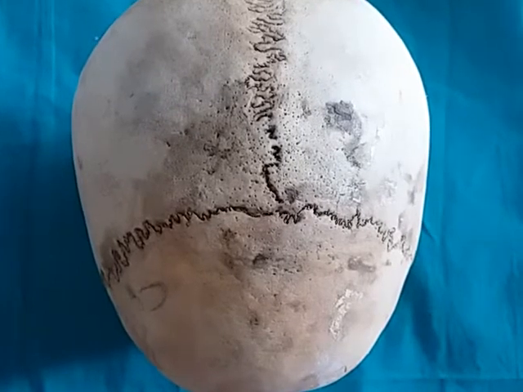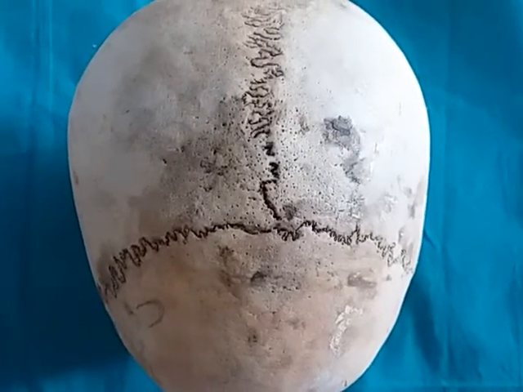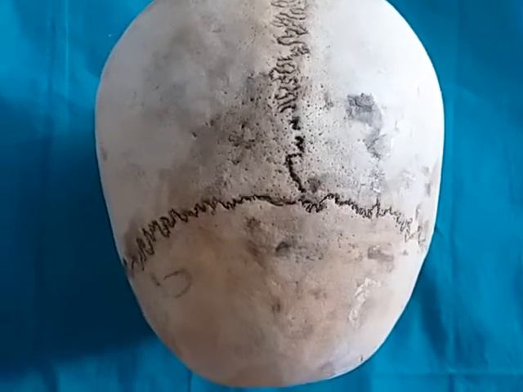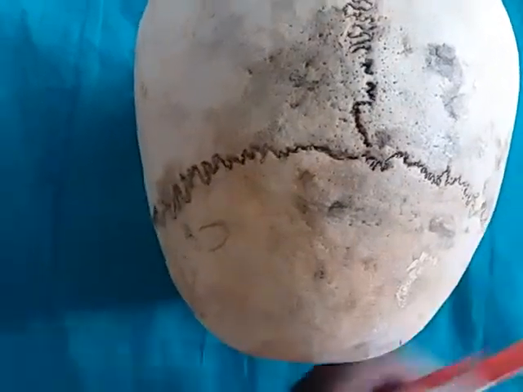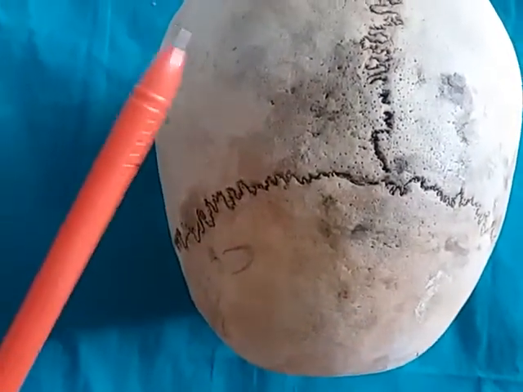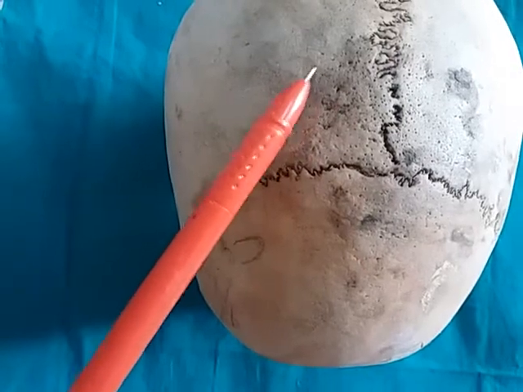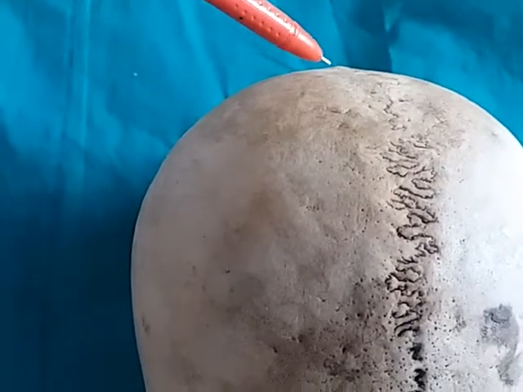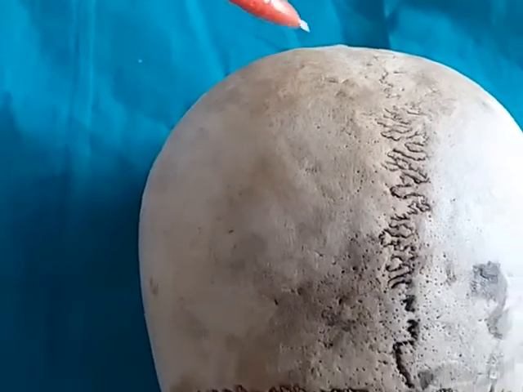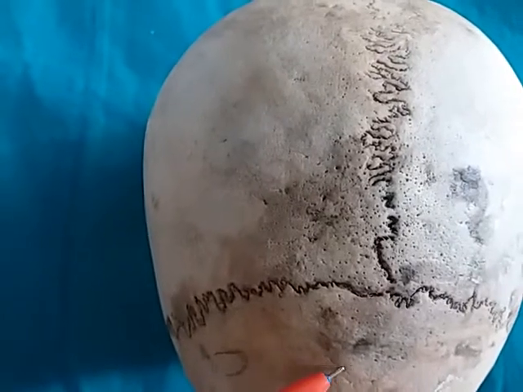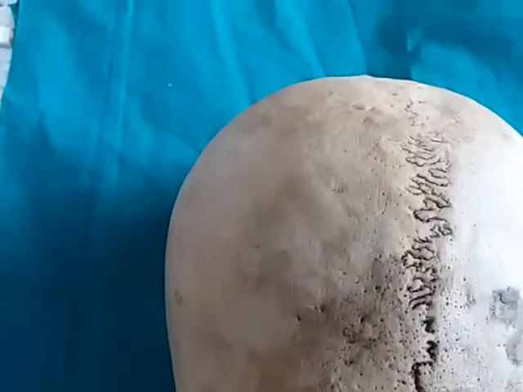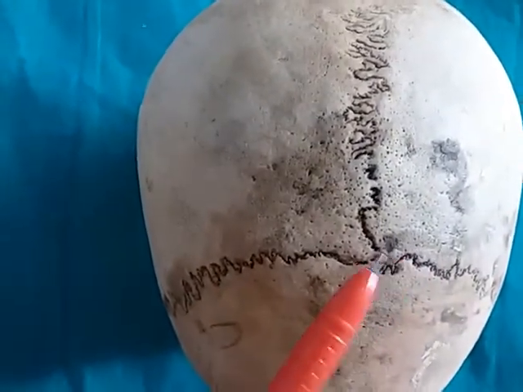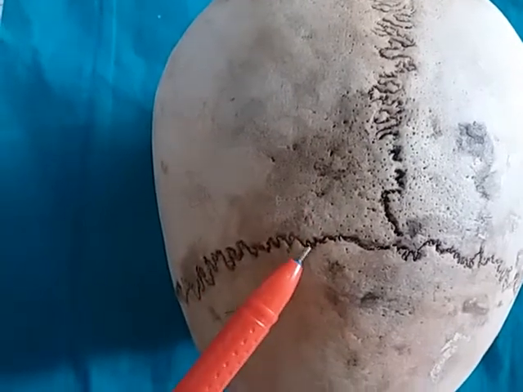Here we can see the bones, it's almost oval in shape. The bones which contribute to the Norma Verticalis are the frontal bone anteriorly, the two parietal bones, and partly the occipital bone, a small contribution from the posterior side. These bones are joined with the help of sutures, which, as we already know, are fibrous joints.